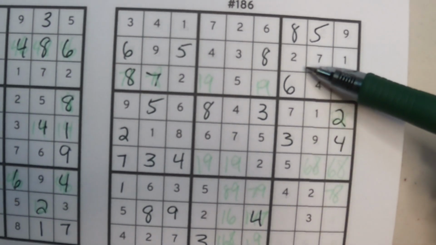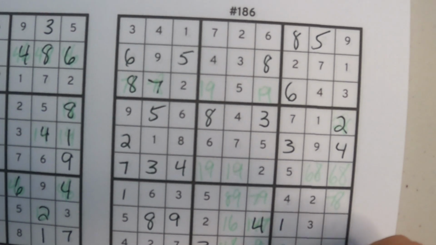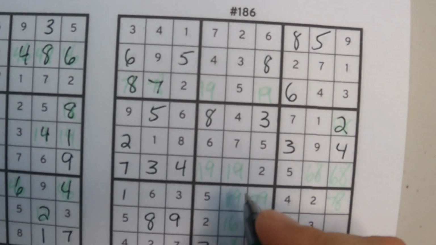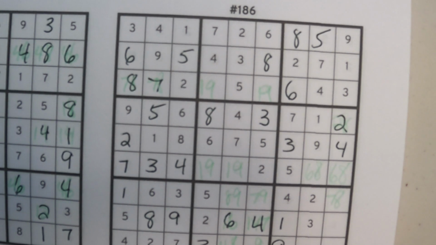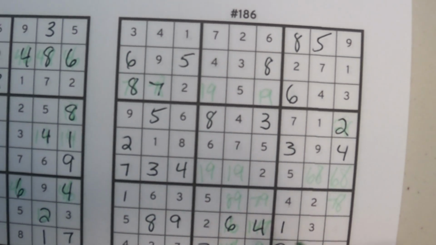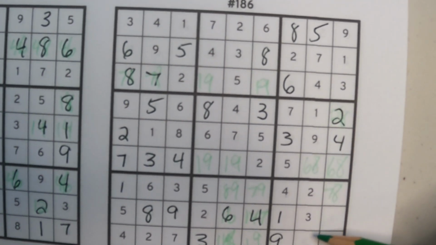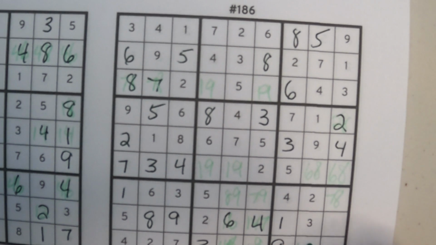For this column, we're missing 1 and 9. We've got a 9 here, so 1, 9. That 1 makes this our 6. So we can get rid of this 6. This column is missing 6 and 8, and there's no help.